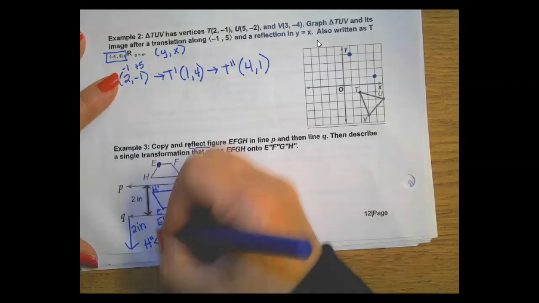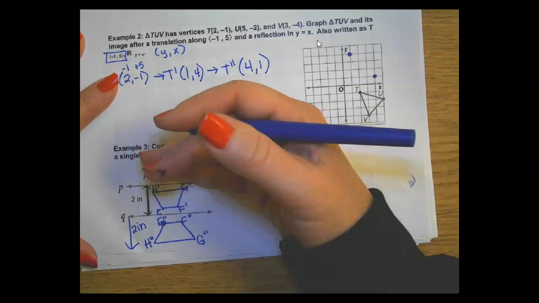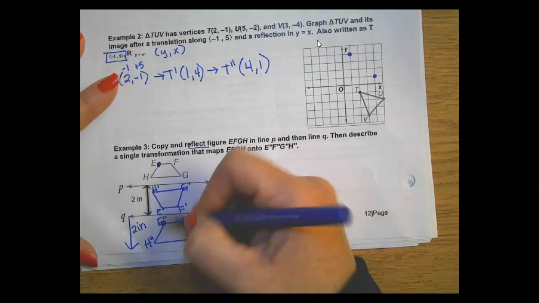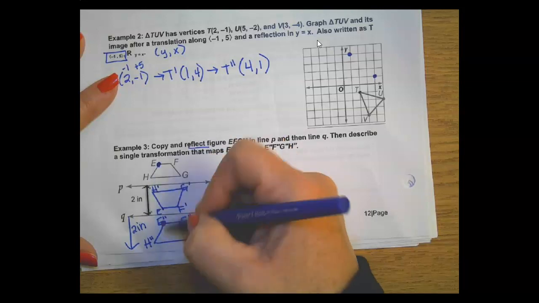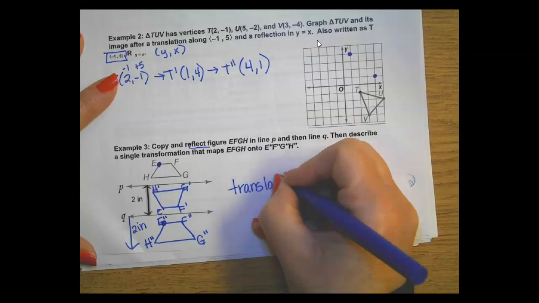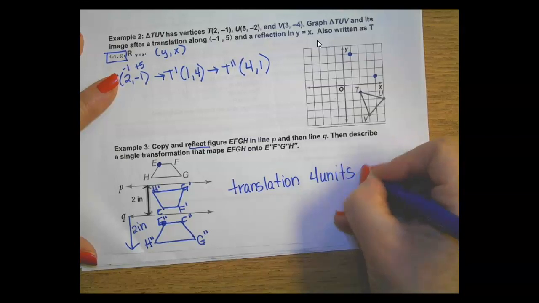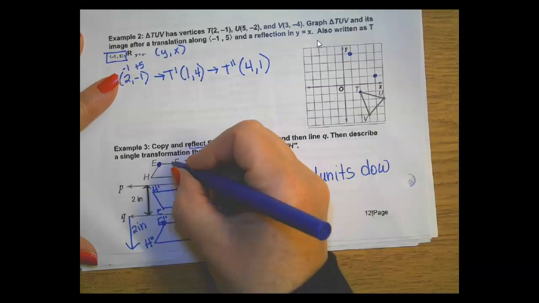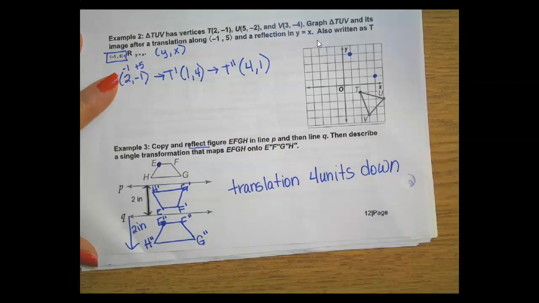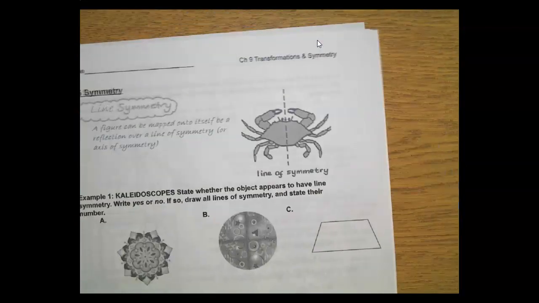So from this E to this E, what happened? I understand you're going to say it flipped and then it flipped. Okay, we're not going to say that. From here to here, you basically just moved it straight down. So it's actually a translation of all points 4 units down. So F would be the same thing, 4. Since this is 2, it's the same thing. Oops, down. All right, I think that's that one. Tomorrow is symmetry.